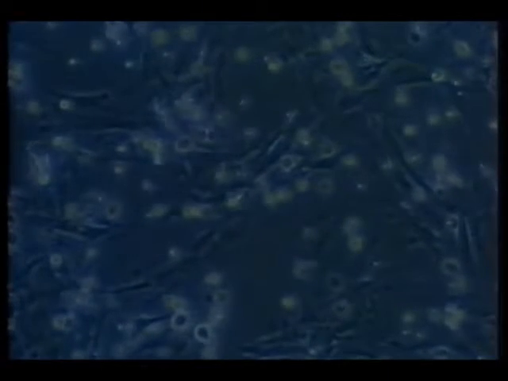In an organ transplantation, the first cells to be targeted by the attacking killer T cells are the endothelial cells of the graft. Here, the endothelial cells are growing. But let's take a look at what happens when we add activated killer T cells. The killer T cells attach to the endothelial cells and begin to destroy them.